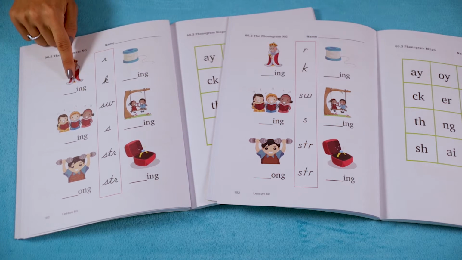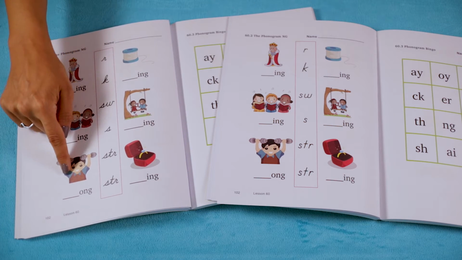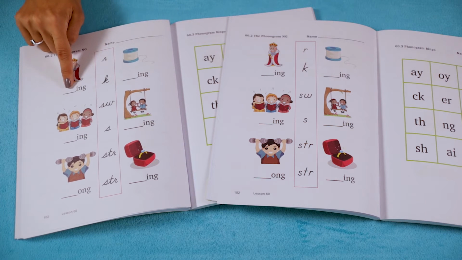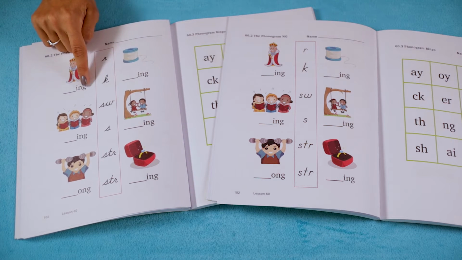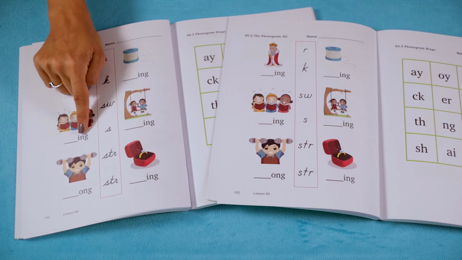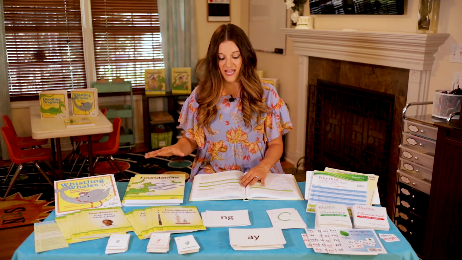And this one, they are going to be looking at the picture, saying the picture's name, and then writing the very first sounds to make the words. And so they would go ahead and complete that worksheet page. After that, there is a phonogram bingo. This is something that you'll see in many of the lessons, which is really fun for the kids.